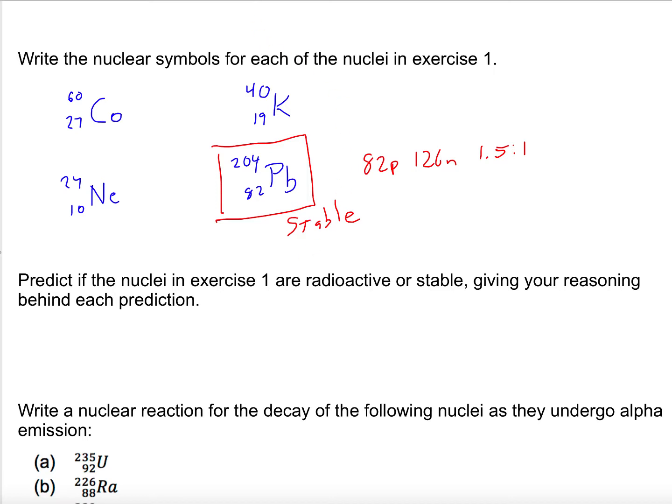Let's look at some of the other ones. Neon also has even numbers of protons and neutrons, but would likely not be stable because it has too many neutrons. Remember, when you're in the very first beginnings of the periodic table, the lower mass elements, usually the number of protons and number of neutrons should be equal. Having 14 neutrons and 10 protons, you're up to almost the ratios that you get for things like lead. So this would likely be unstable. And why? It has too many neutrons.